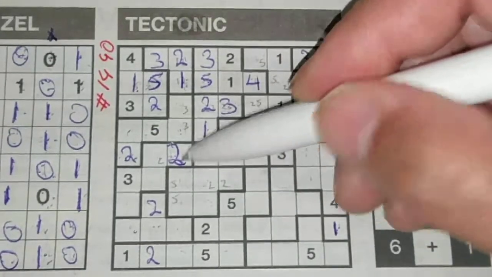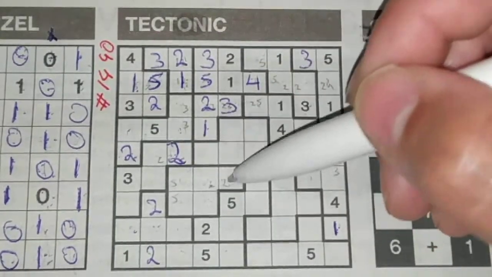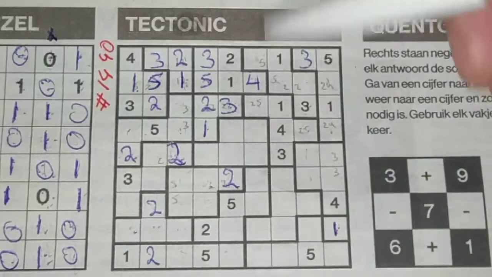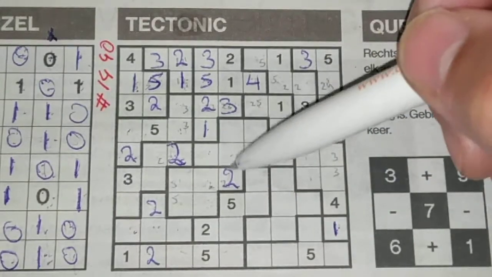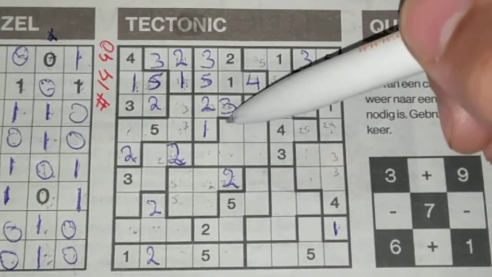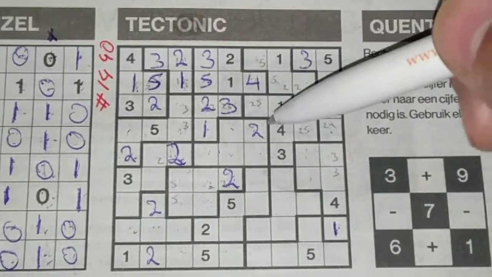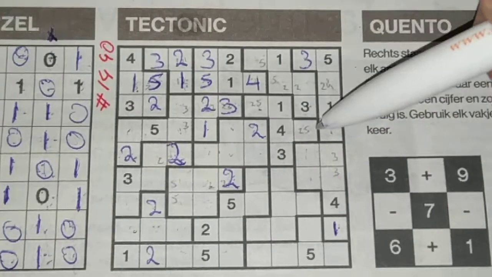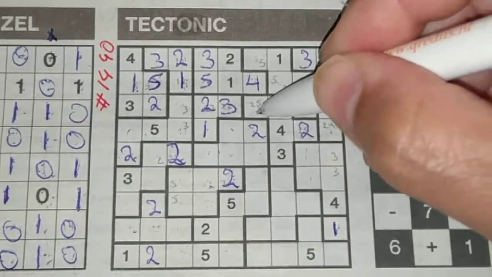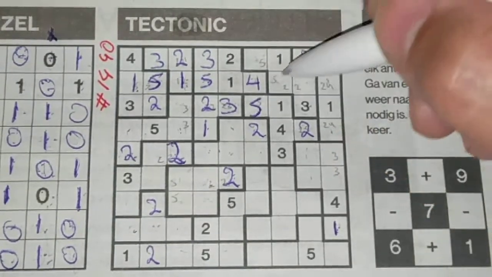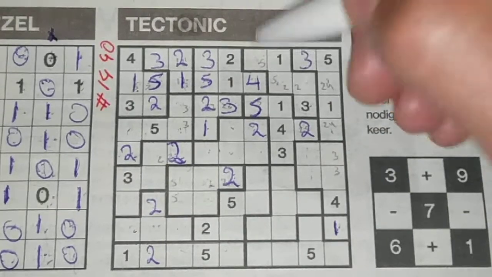We have a 2 here, so this box cannot be a 2. 1 box left for the 2 should be here. These 3 boxes cannot be a 2, but also that box cannot be a 2. So 1 box left for the 2 should be here. We have a 2 now, so this cannot be a 2 anymore. This should be the 2, and this should be the 5. We have a 5 now, so this box cannot be a 5 anymore. This should be the 5.